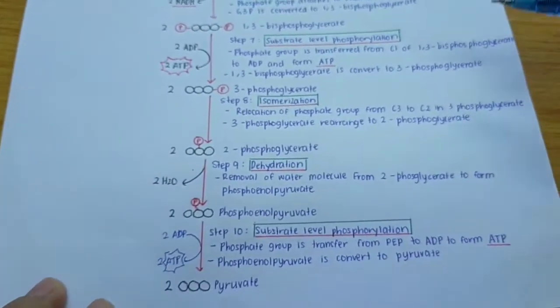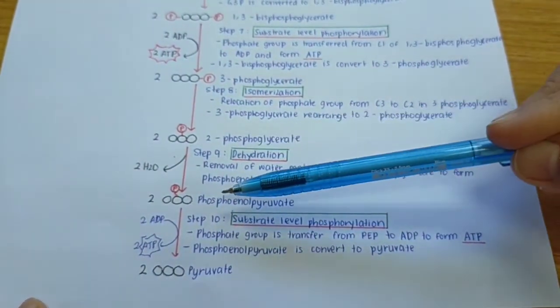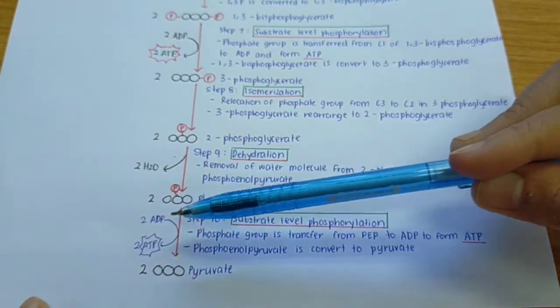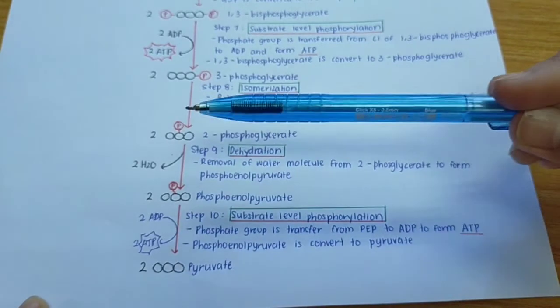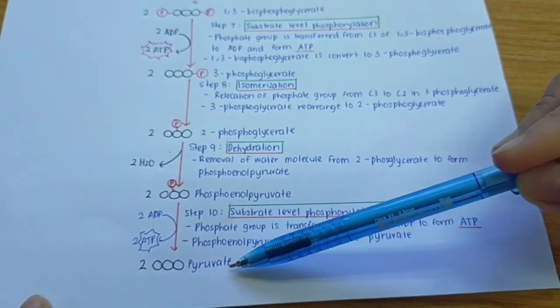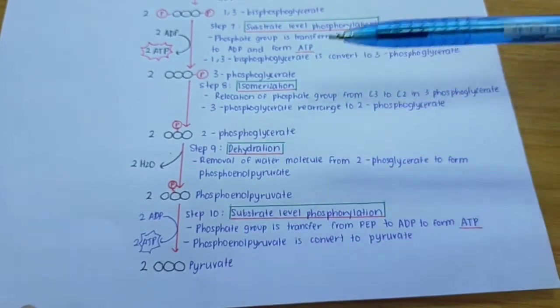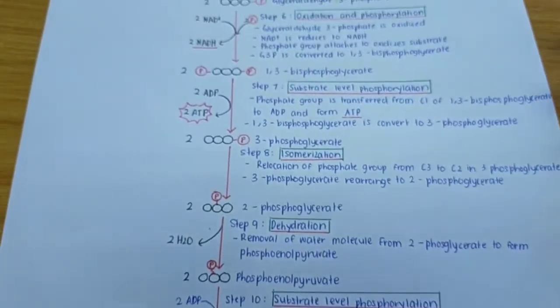Okay, so if you look at this step, what happened? A phosphate group is transferred from phosphoenol pyruvate to ADP and it will form 2 ATP. So what happened to phosphoenol pyruvate? It will be converted into pyruvate. So at the end of glycolysis, 2 molecules of pyruvate will be produced.